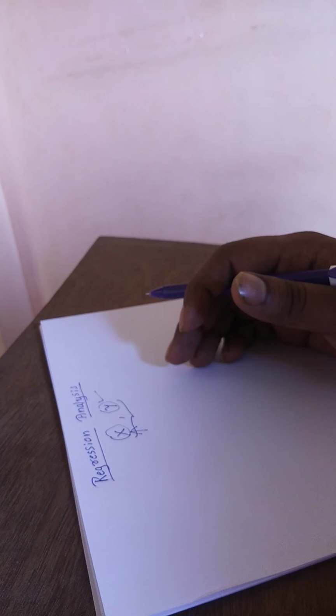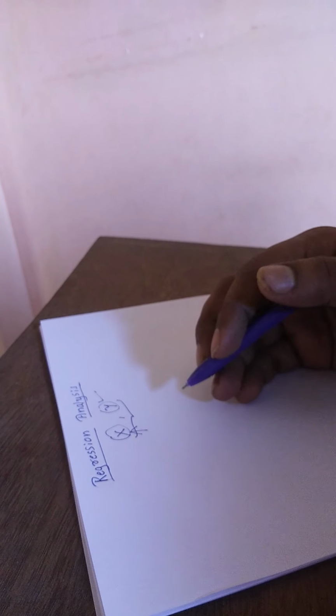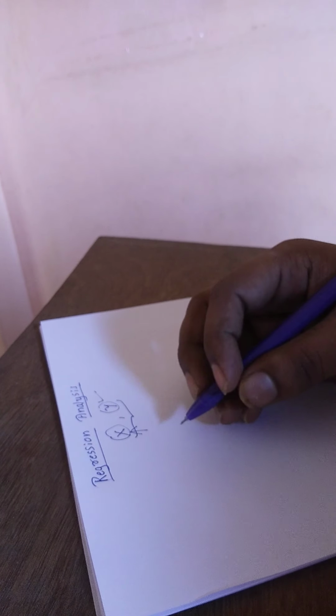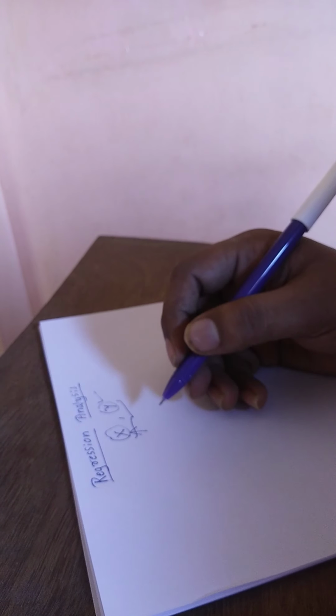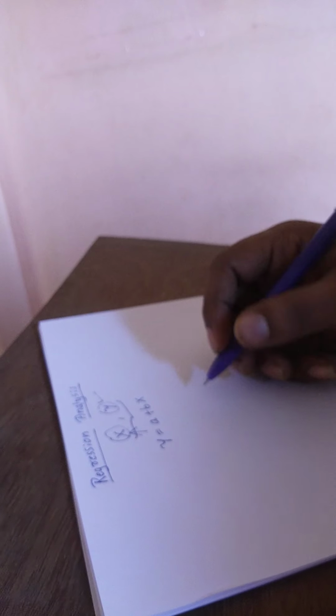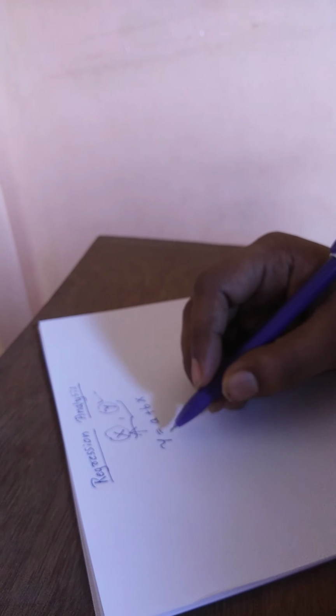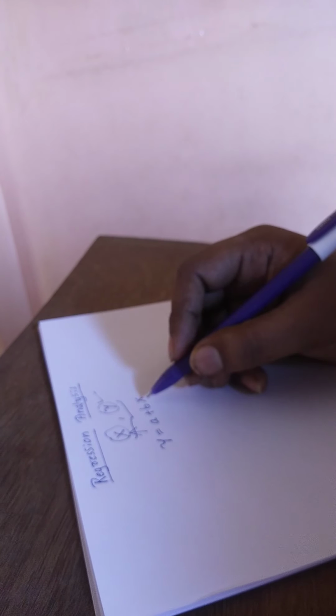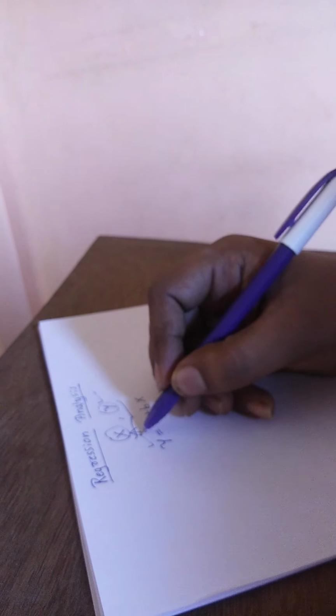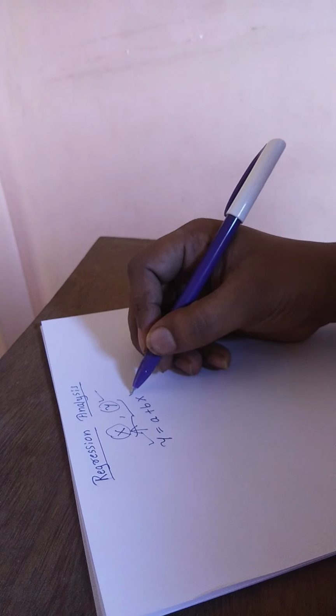So basically, to form a regression analysis, we require an equation which is going to be considered as a linear equation, which you have learned in your school days. The linear equation which you have learned in your school days is y is equal to a plus bx, where a and b are constants and y and x are variables. Specifically, y is the dependent variable and x is the independent variable.